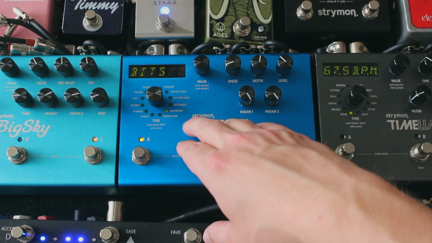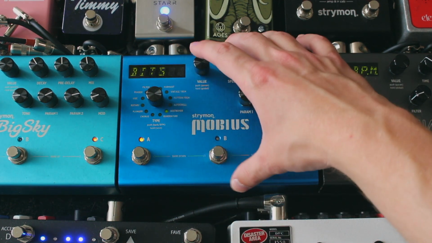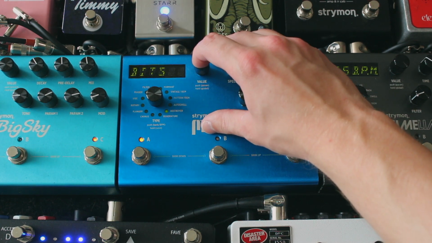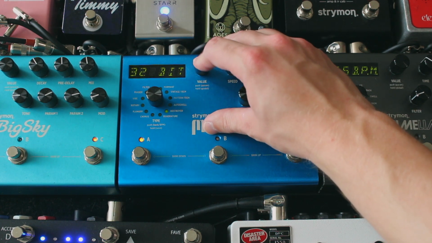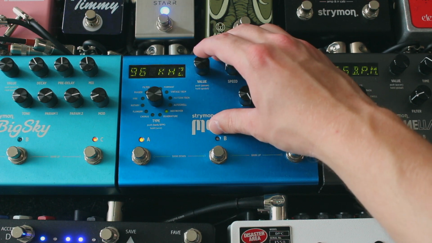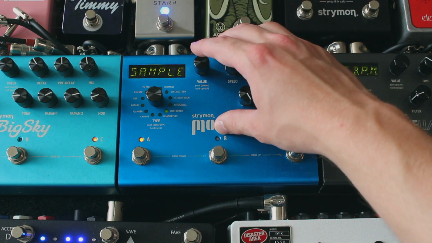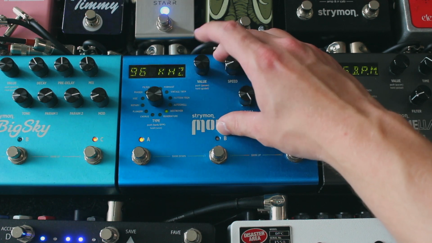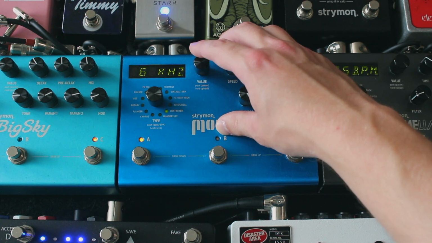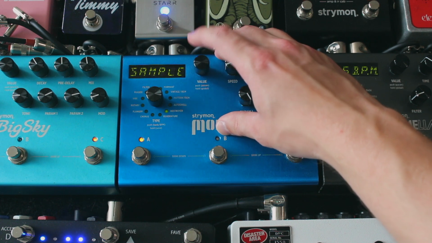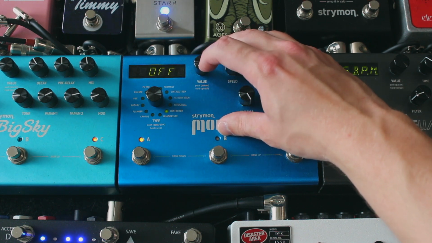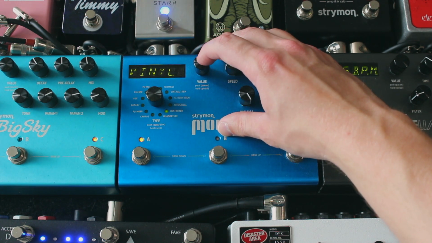Now, to do this, what I do is you go into the destroyer and you go into the parameters. For this example, I'm going to try to make it as clean as I possibly can. I have the bits and the sample as high as they can go to make sure that we don't have any extra noise coming in and out. The filter is off, and we get to the vinyl control.